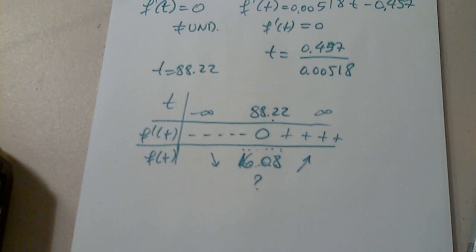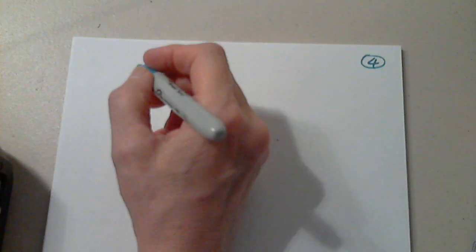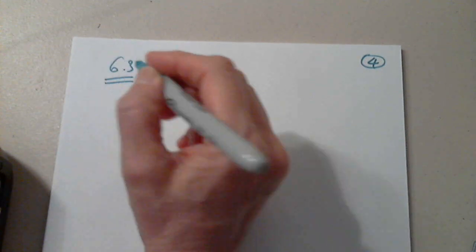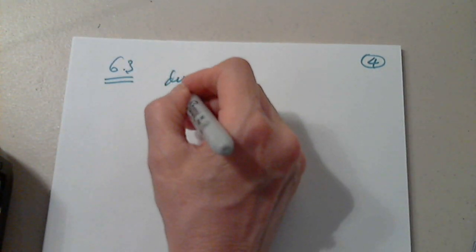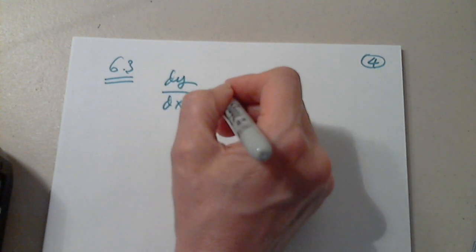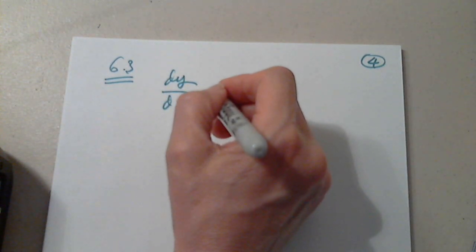Can I ask about... I don't remember. I know it was in test 3. I think it was 6.3. dy over dx equals 2y. I just don't remember how to do this.